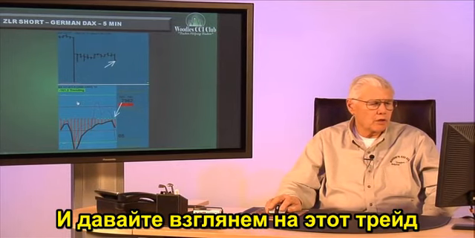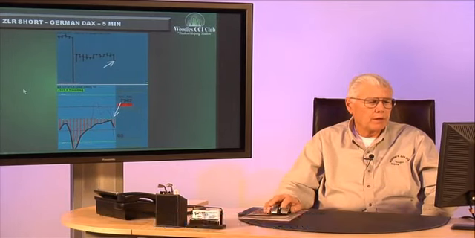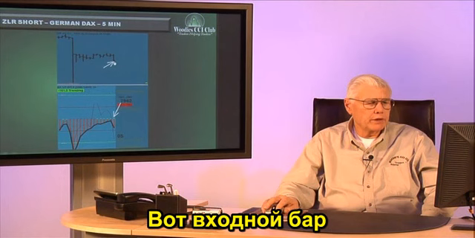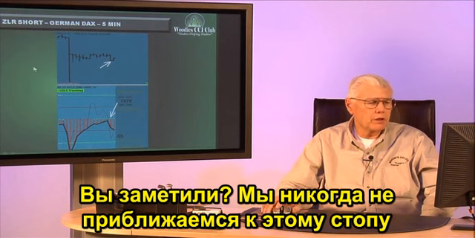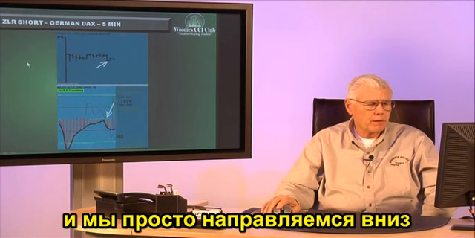And let's take a look at that trade. There's our entry bar right there. If we put a stop above our entry bar, you'll notice we're never going to get near that stop. And we just head down south.